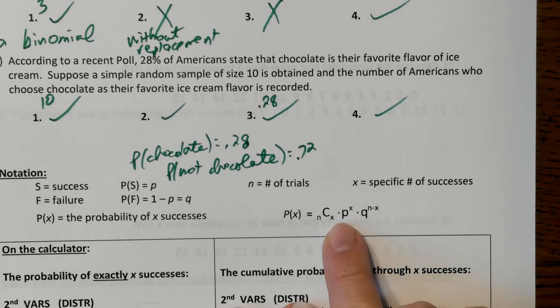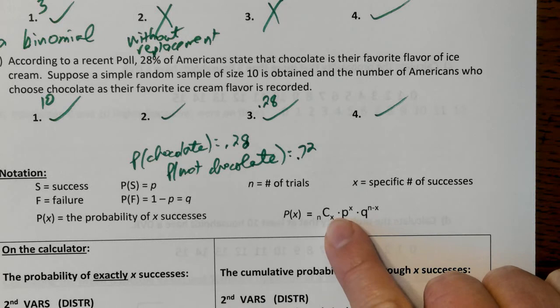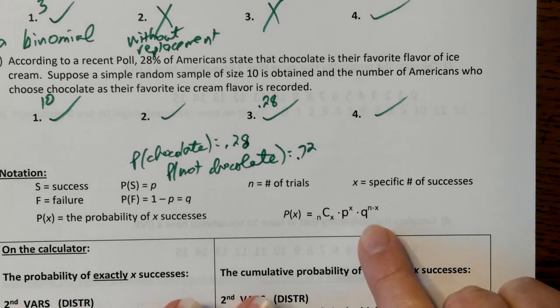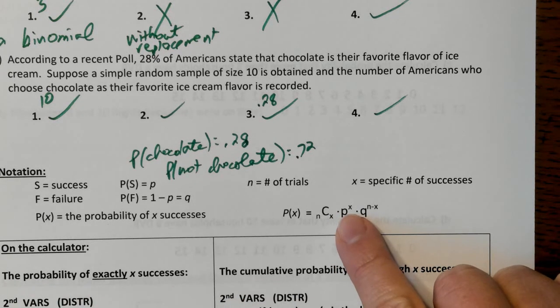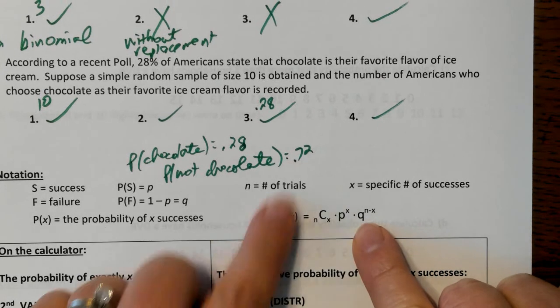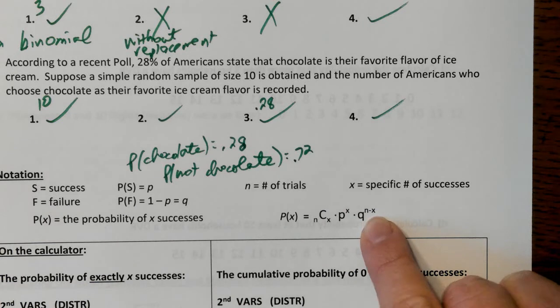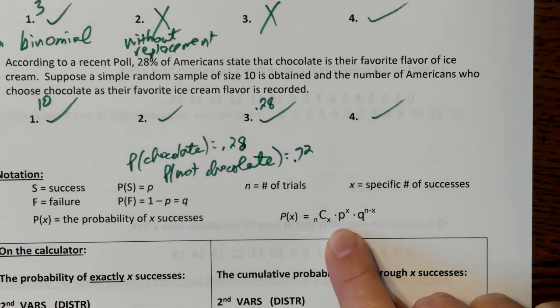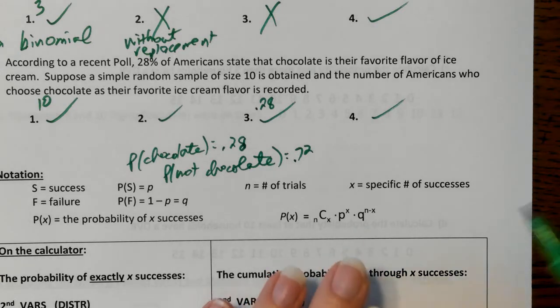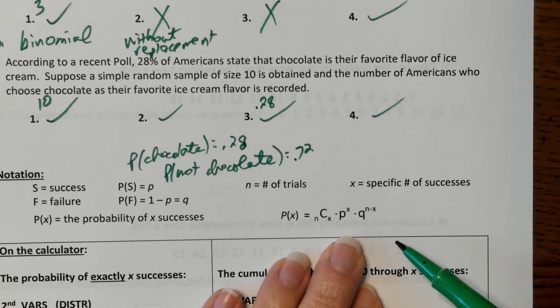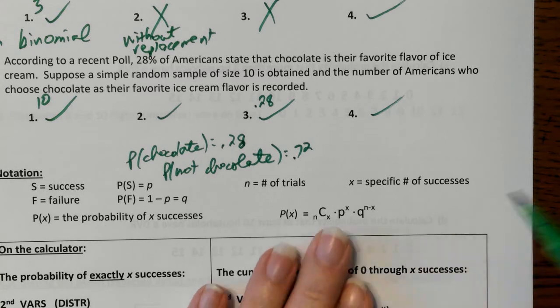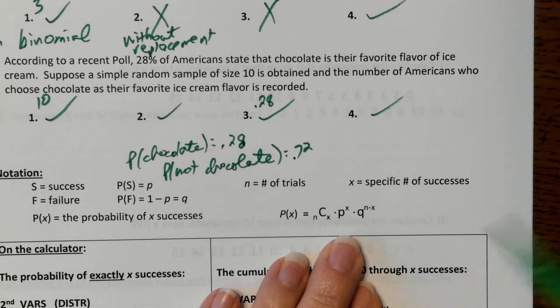P was the probability of success. So the 0.28 in this case raised up to however many people were involved, in this case 8 if they ask you for 8 specifically to like it. And then Q would be your probability of failure, so 0.72 raised to the n minus x. This is the formula that you would have to use by hand to calculate the probability that 8 out of the 10 people like chocolate. That's kind of annoying. Our calculator will do it for us. But just so you know, what the calculator is doing is using this formula right here.